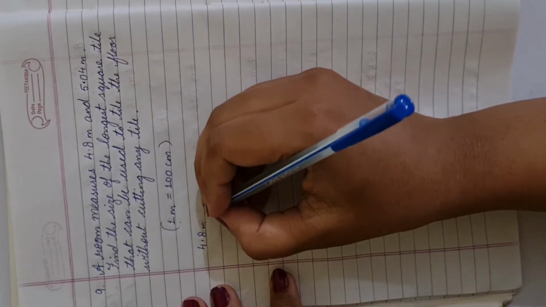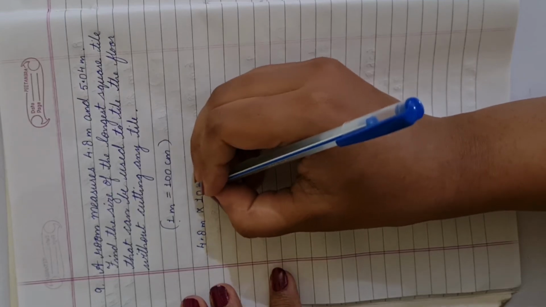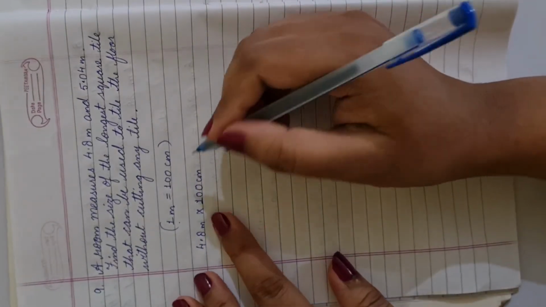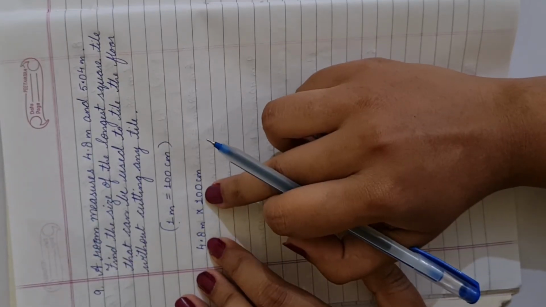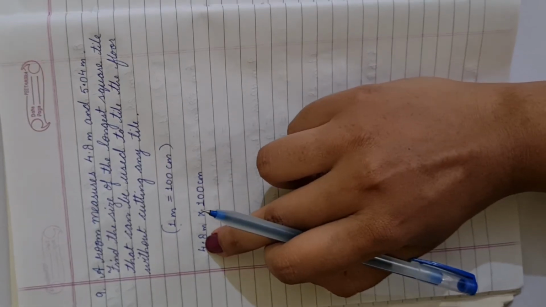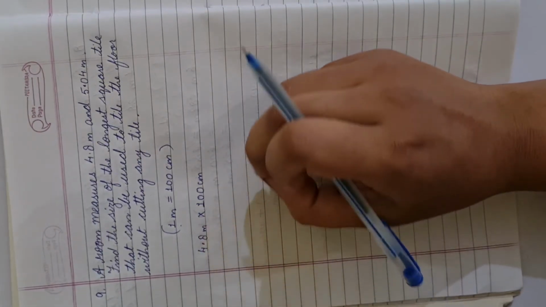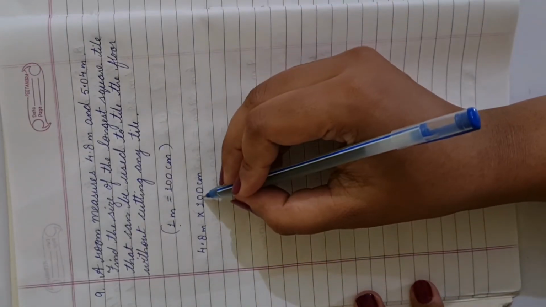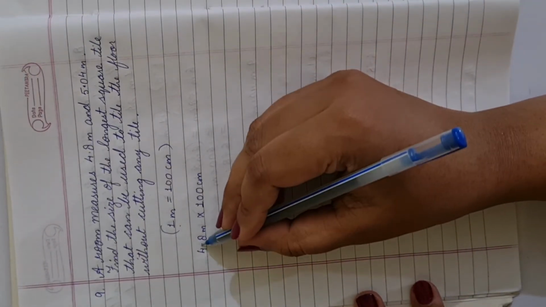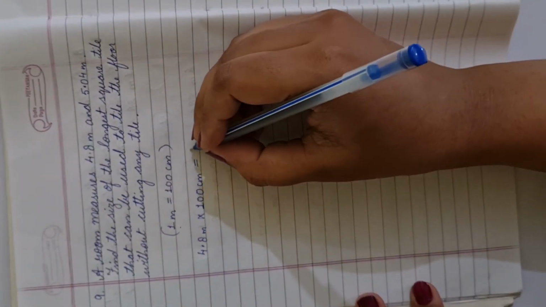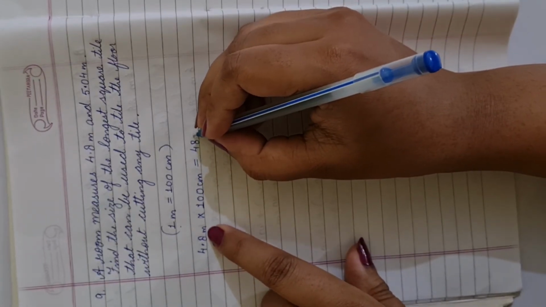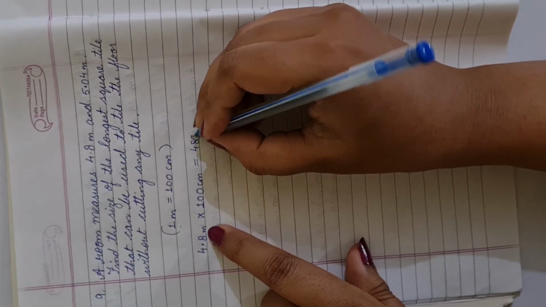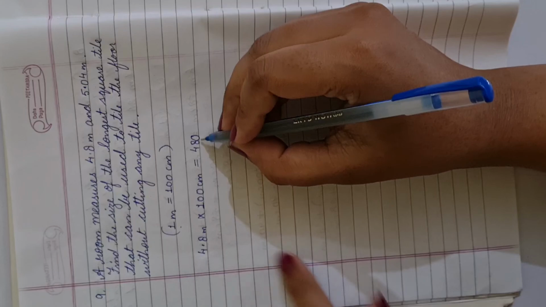4.8 meter into 100 centimeter. When we multiply decimal numbers with 100, what happens is we count the zeros and the decimal will skip as many places. So this has two zeros, so the decimal will move 2 places ahead. That will give you 48, and where there is no number we will add a 0, so this will become 480.